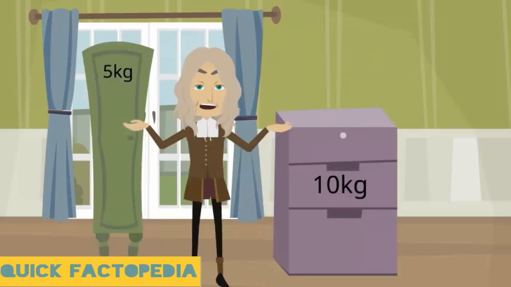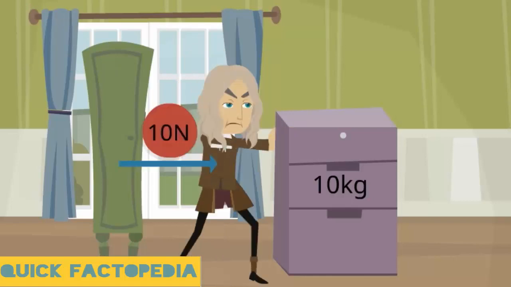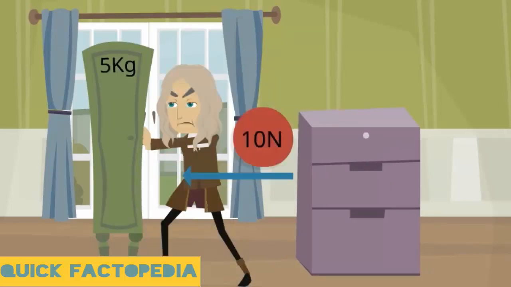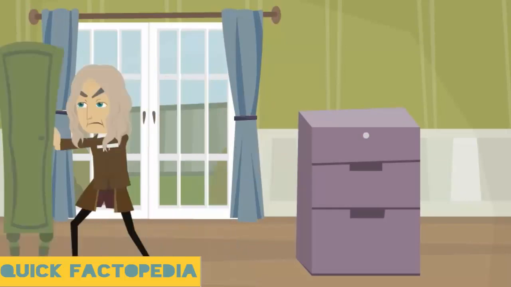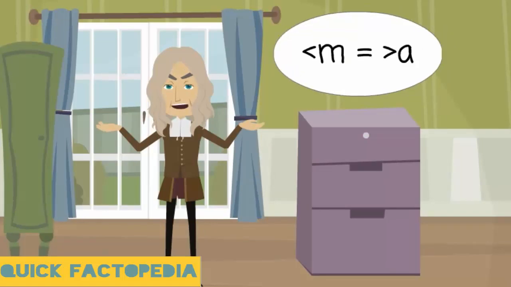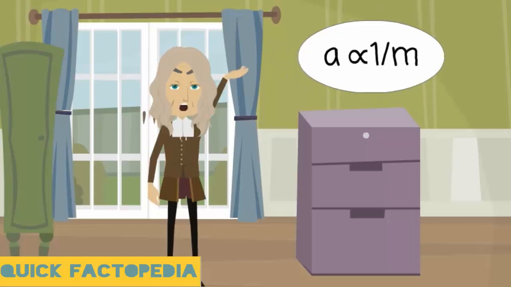Now, if I have to move two objects having different masses with the same amount of net force, let's see what happens. Here I'm applying 10 Newton of net force on a 10 kilogram cabinet, and it moves this much, while I applied the same amount of force on the 5 kilogram cabinet. It moved this much. So here we can say, the more the mass of an object, the less the acceleration, and the less the mass of an object, the more the acceleration. So here, the acceleration is inversely proportional to the mass of an object.